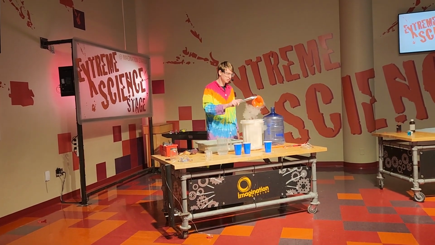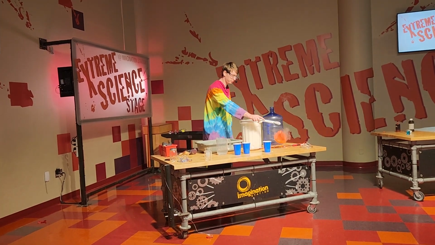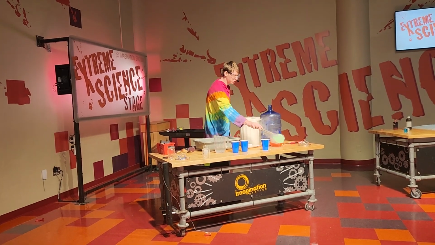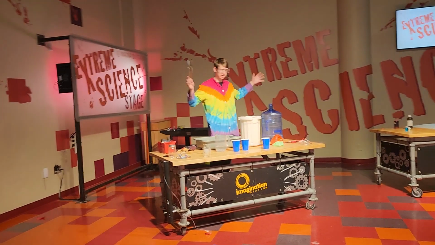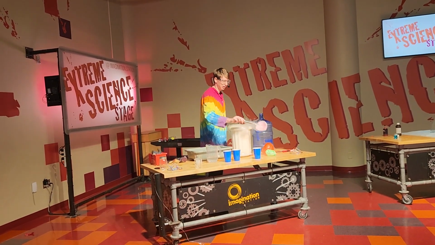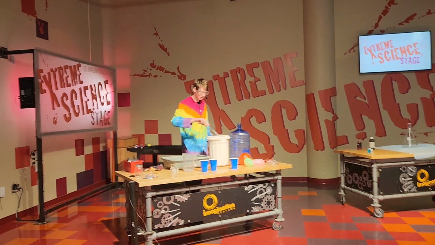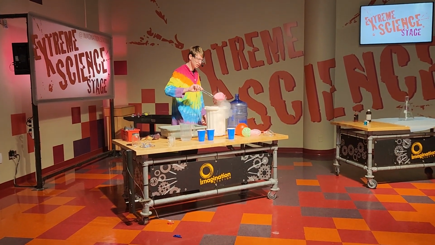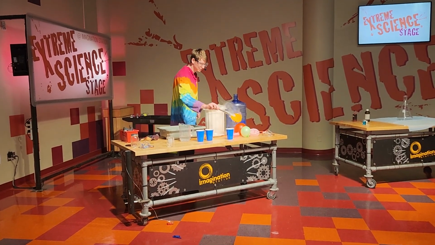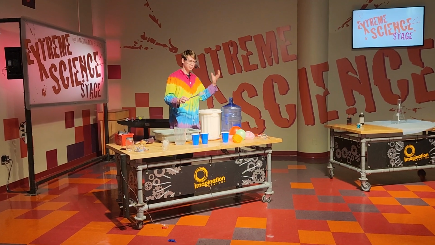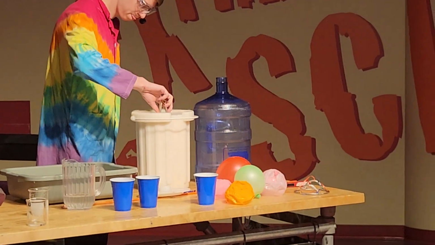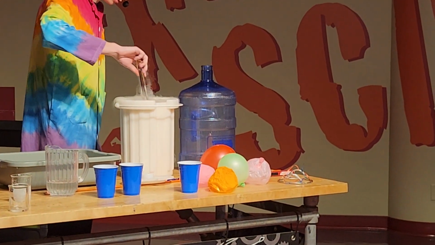So these are what my balloons look like now. They're all shriveled up. So what happened is this liquid nitrogen is so cold that it took gaseous air, because air is a gas at room temperature, into liquid air. And liquid is a lot more dense than gas. It takes up less space. So that's why all these balloons shrivel up. But when I take them back out and put them in our 70 degree air, that liquid air changes back into a gas and they reinflate. Last balloon in there.